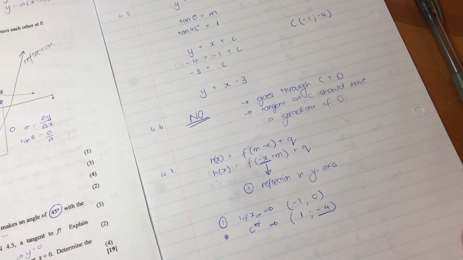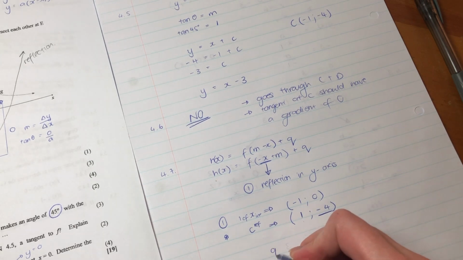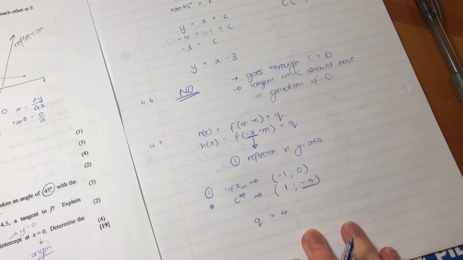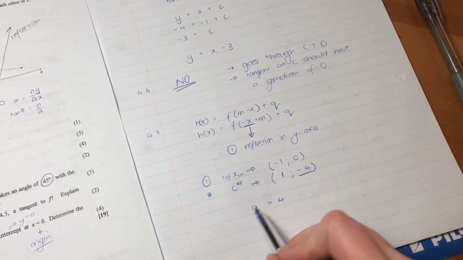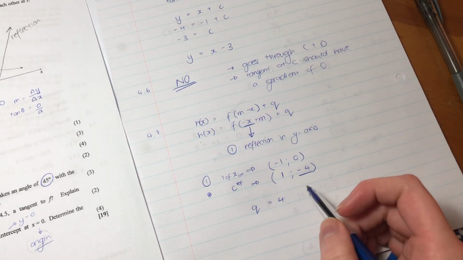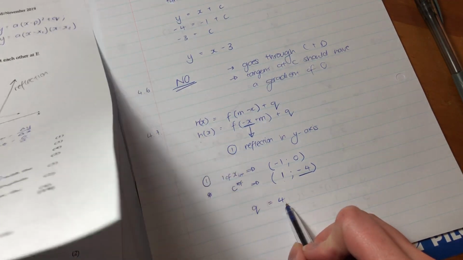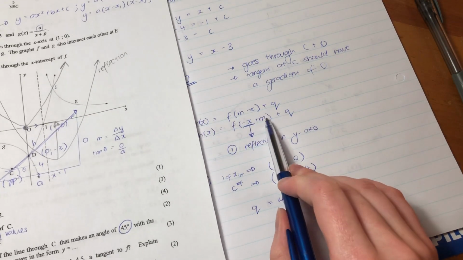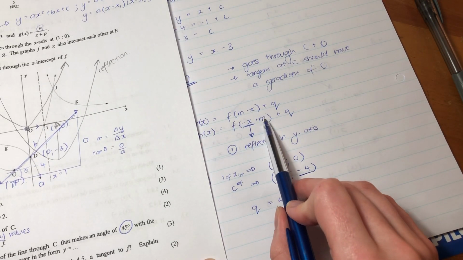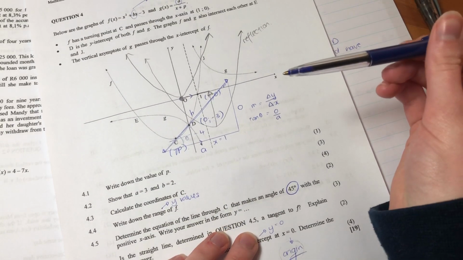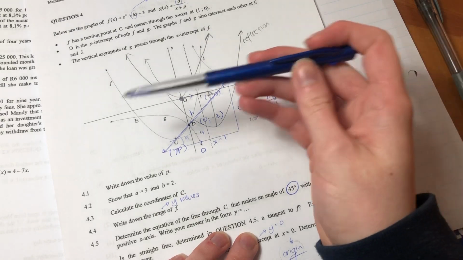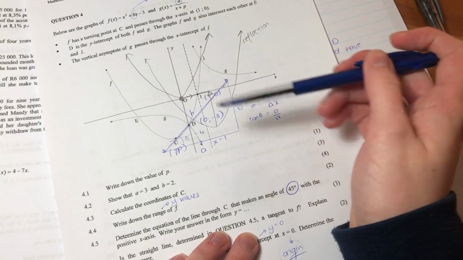So how are we going to move it up? Well, we know we have to move it 4 units up. So q has to equal 4, because q is a shift up and down the y-axis. Then we want m to shift us in that direction, towards the origin.